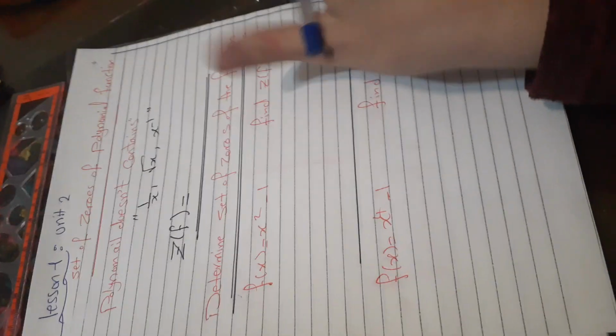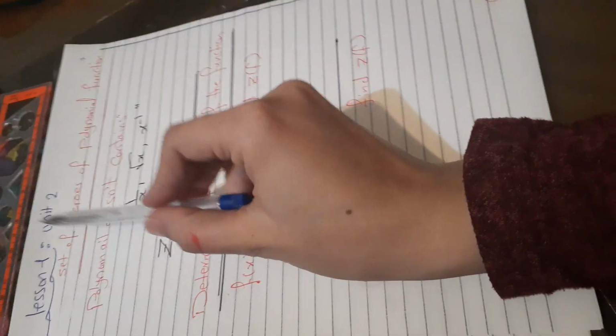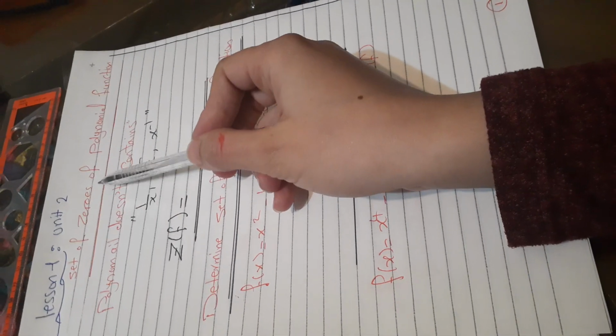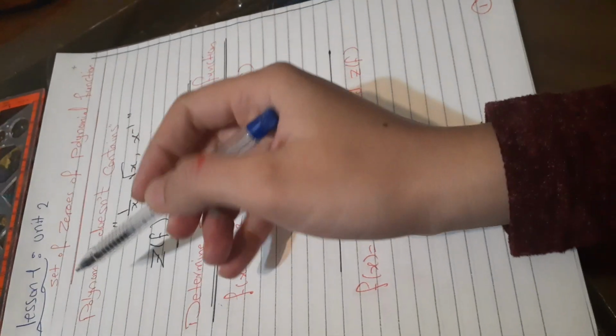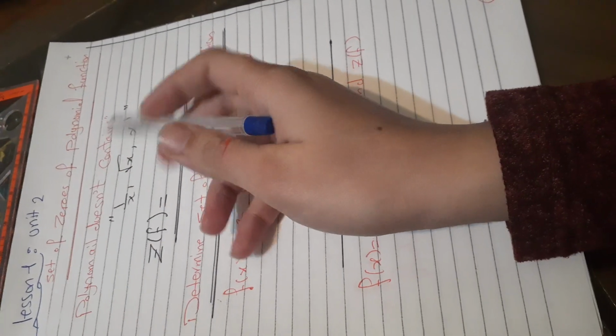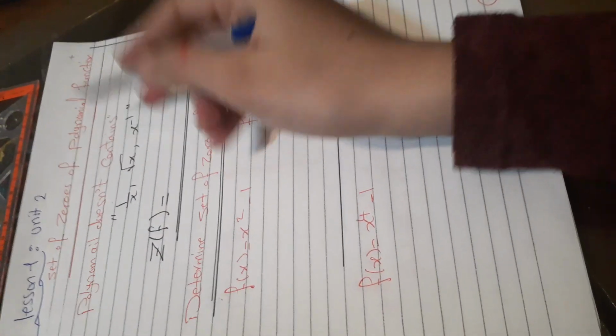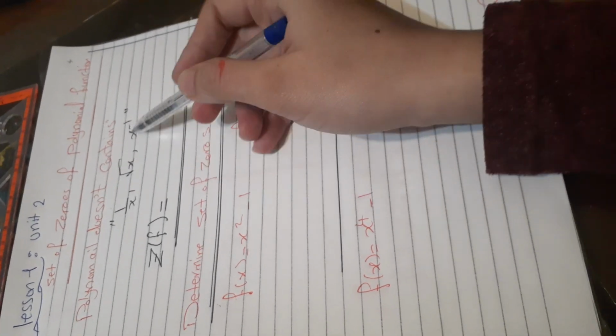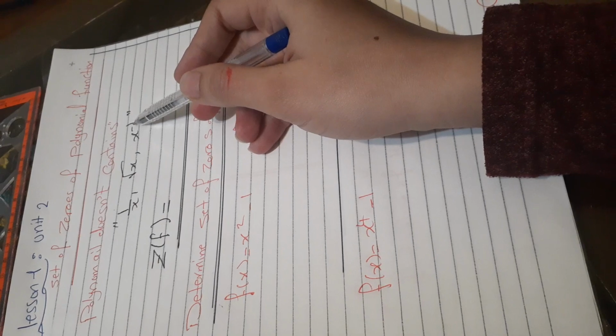Today, inshallah, we are going to study lesson 1 in unit 2, how to find the set of zeros of the function or the set of zeros of a polynomial function. Let's remember from the first term what is the meaning of polynomial function. Any polynomial function doesn't contain 1 over x, root or cubic root for x, and x to the power of negative 1.